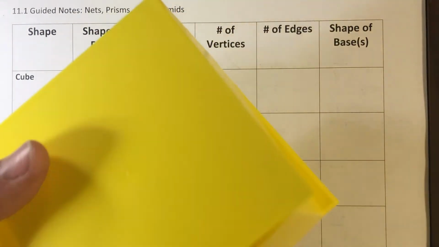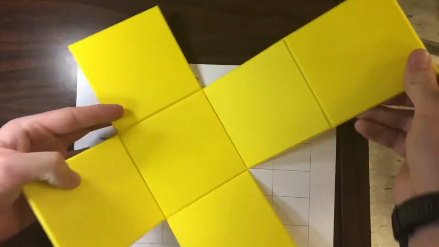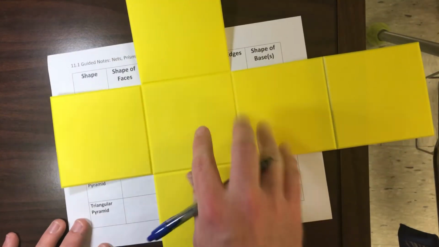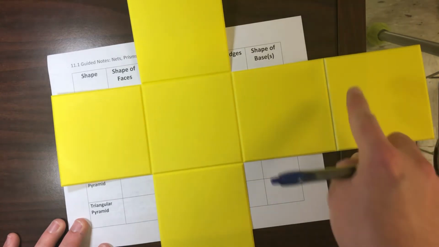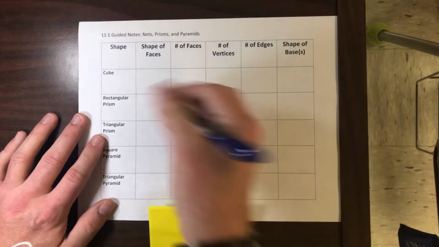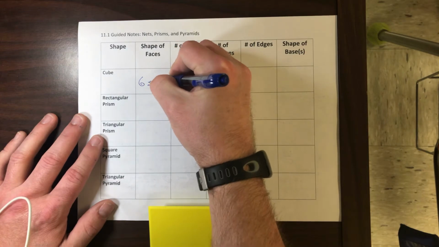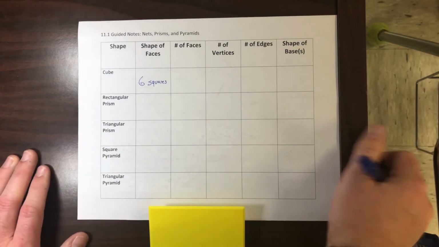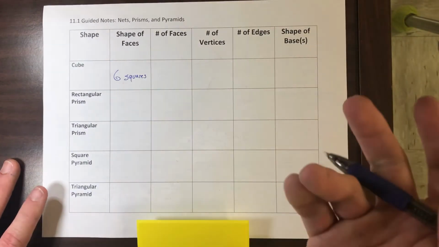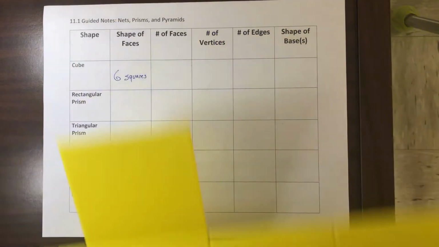Let's pull out a cube. A cube, if I unfold it and look at its net, what are the shape of the faces? They're squares. How many are there? 1, 2, 3, 4, 5. There are 6 squares. So a cube is going to have 6 square faces. Now, how many faces? I've kind of already answered that. Again, a cube has 6 surfaces, so 6 faces.